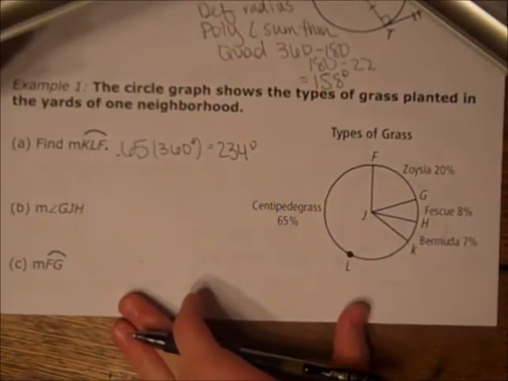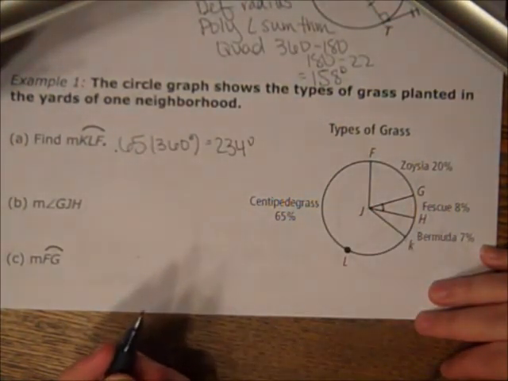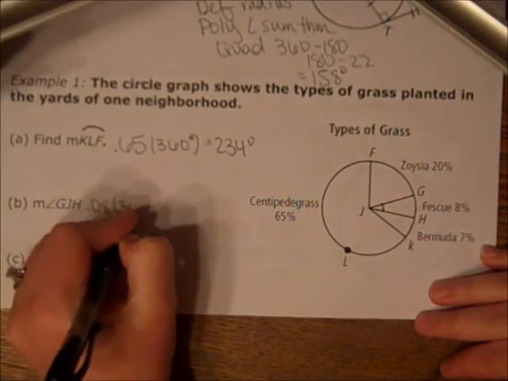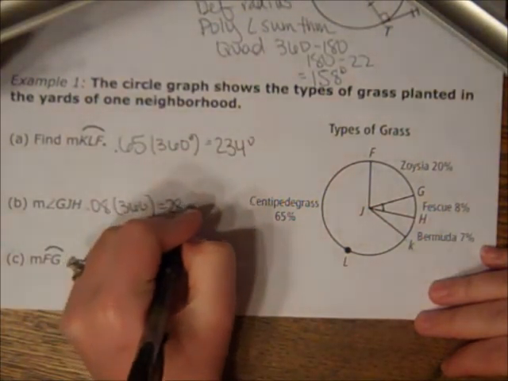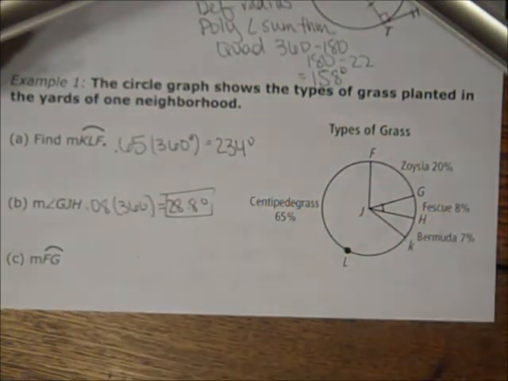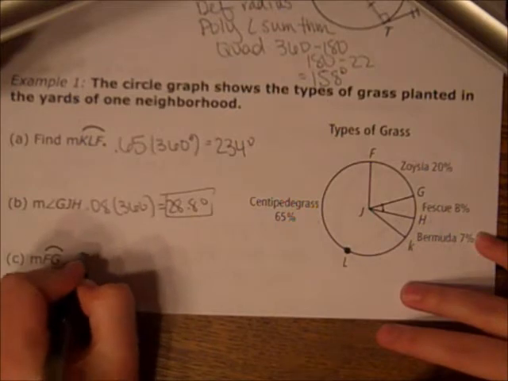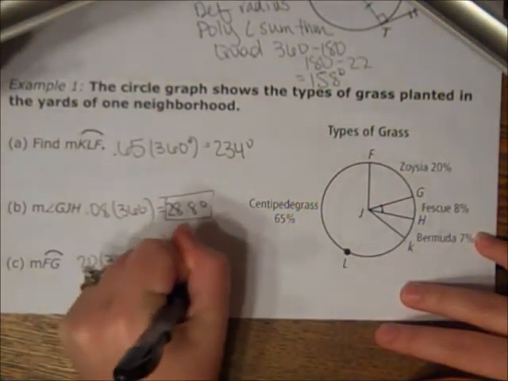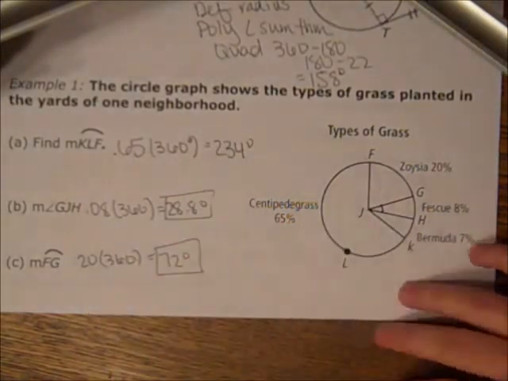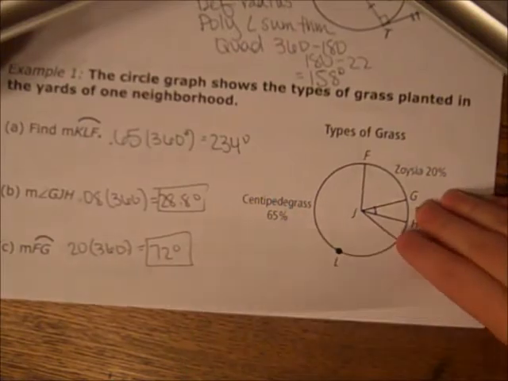Find the measure of angle GJH. GJH, that works the same way. The measure of the arc, the measure of the angle should be the same. So 8% of 360. And that would be 28.8 degrees for that one. Find the measure of arc FG. So 20% of 360. And that would be 72 degrees right there. Okay, so these two are minor arcs, where this one is a major arc, depending on if it's less than or greater than 180. Okay, pause here and try the second one by yourself.